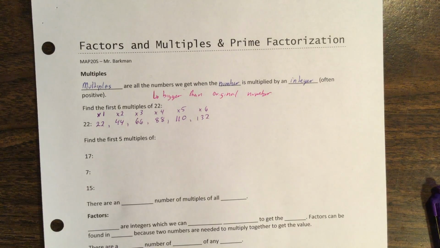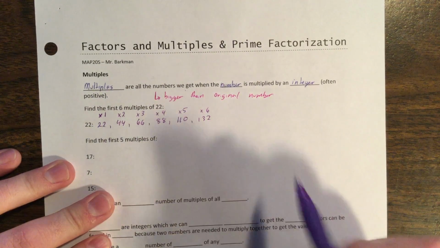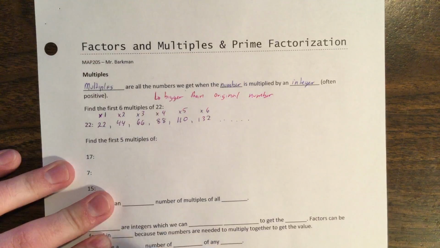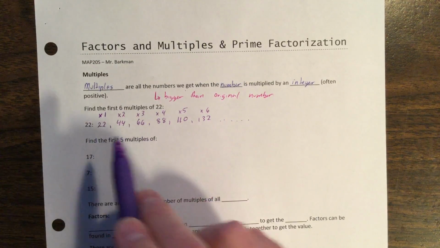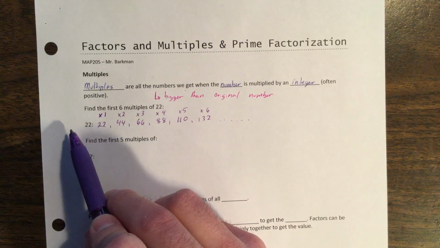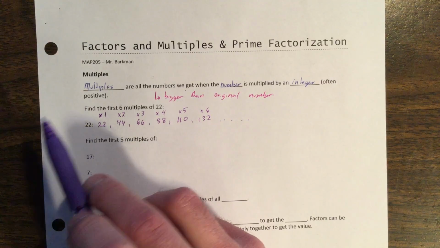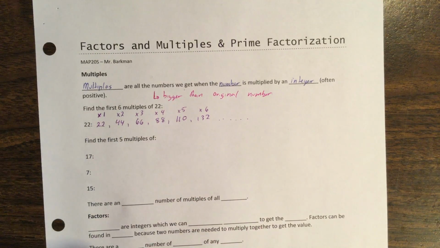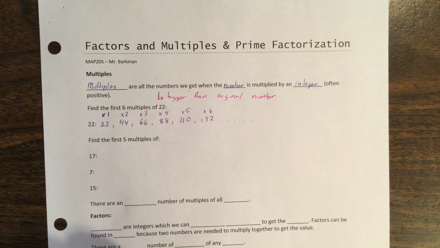Now, there are an infinite number of multiples. We can keep going up and up and up and keep going on and on and on, and I'll put little dots there just to describe that. But this is how we find multiples of a number. Now we could also go backwards. We could multiply by negatives as well, so we get negative 22, negative 44, negative 66, negative 88, and so on and so forth. It's just the negatives of these here.